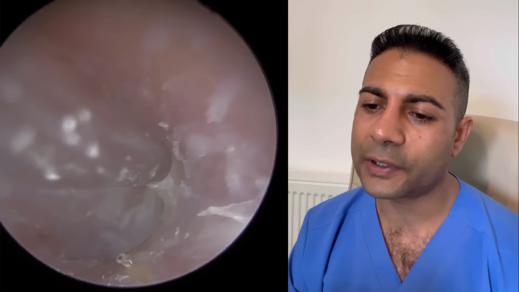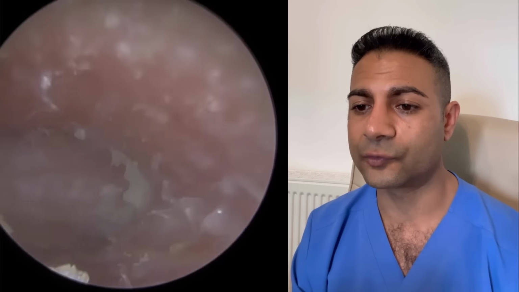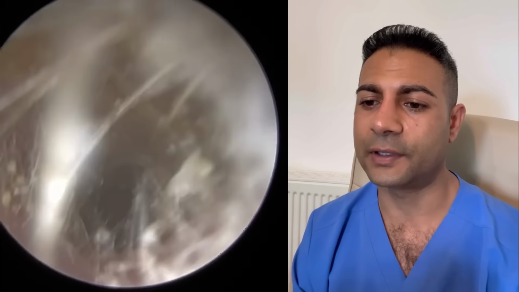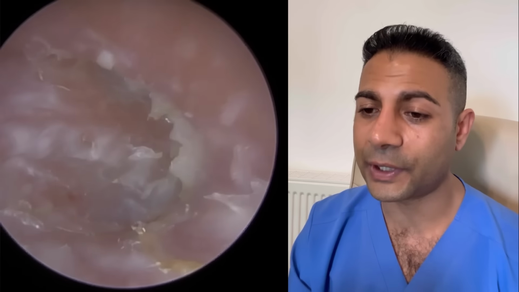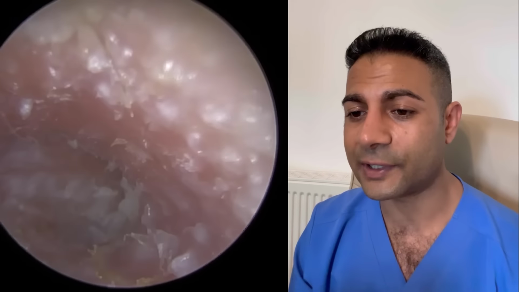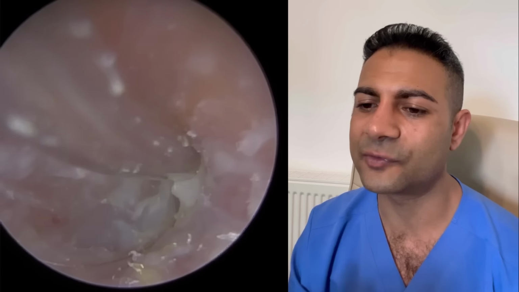So it's just working away, so we can see the eardrum now. Sorry, I've probably talked a lot about the condition of the ear and less about the procedure, but I'll just recap, summarize what we're doing. So I was just peeling away all these multiple layers of dead skin off the canal wall. You can see the skin, it's irritated, it's inflamed, it's slightly swollen.